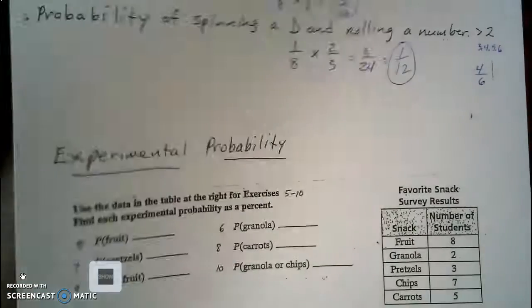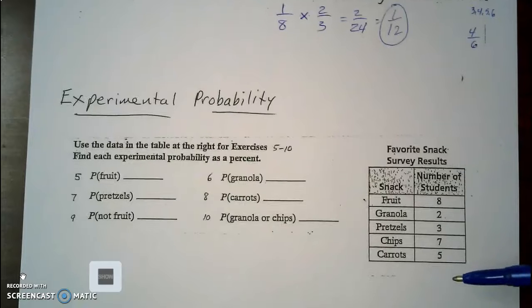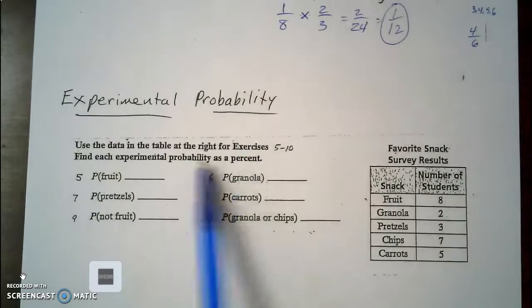Now experimental probability is a little different. The last assignment we did with probability, that was called theoretical probability. Like in theory, if you roll a number cube, what would be the probability of rolling a 4 or whatever. In experimental probability, you're finding the probability after an experiment took place. Okay? So it says to write them as a percent.